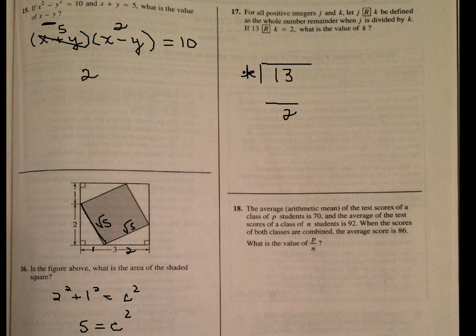To get the divisor, you just subtract these two most of the time. It's just one little thing that might help you out. It might not always work, but most of the time it does work. So this is going to be 11. And we check it out. 1 times 11 is 11, and the remainder is 2. So your answer here is just 11.